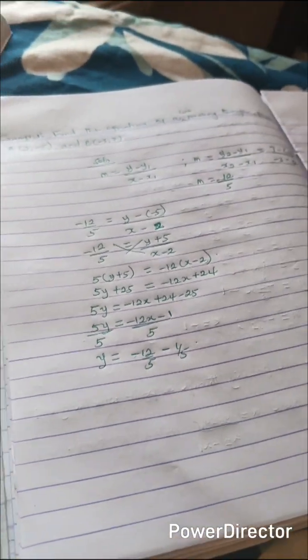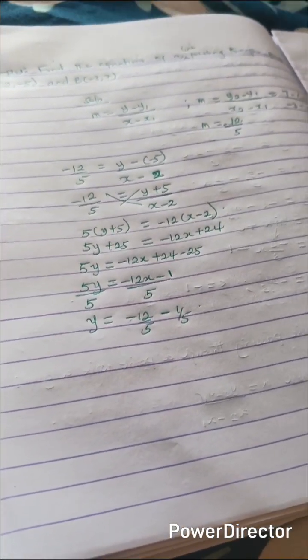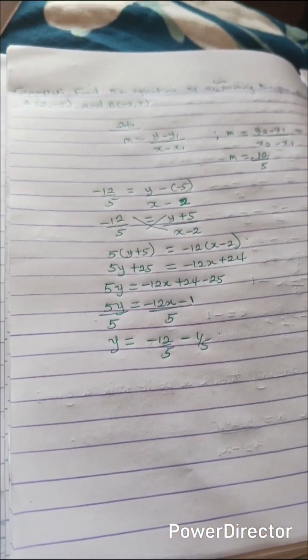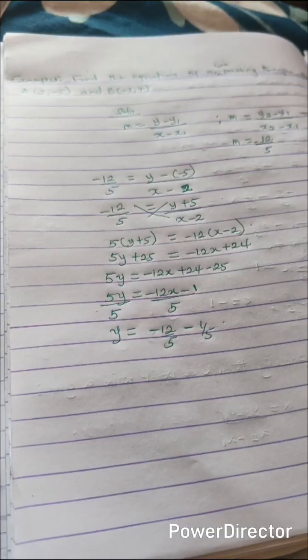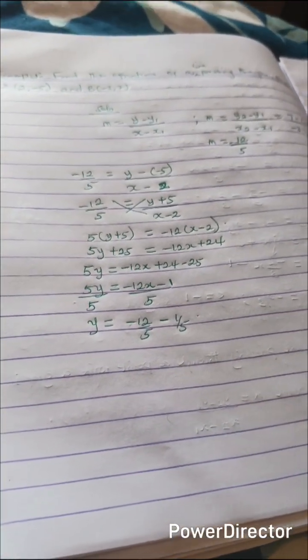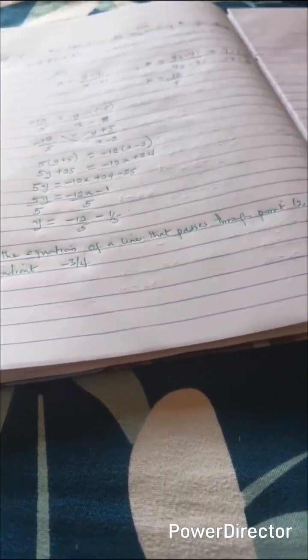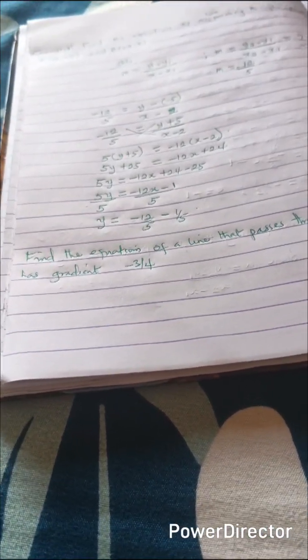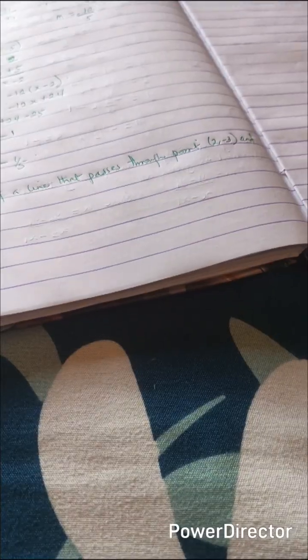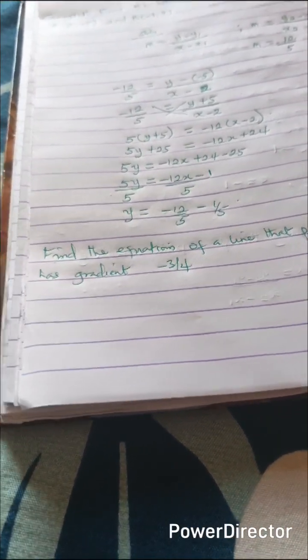So let me wrap it up with an example whereby the gradient will be directly given, and then we are going to end the class there. Thank you so much. So now look at the second example. Find the equation of a line that passes through point (2, -3) and has gradient minus 3 over 4.